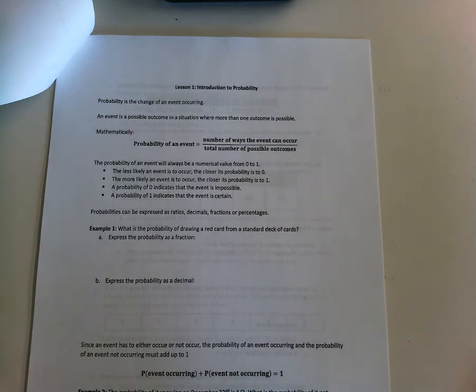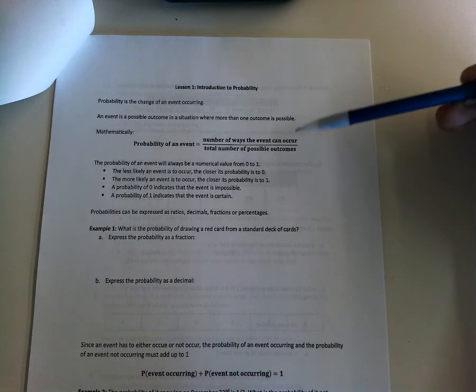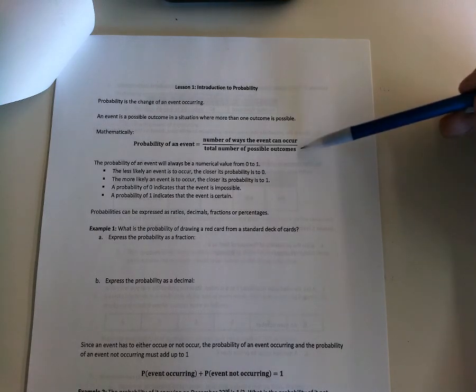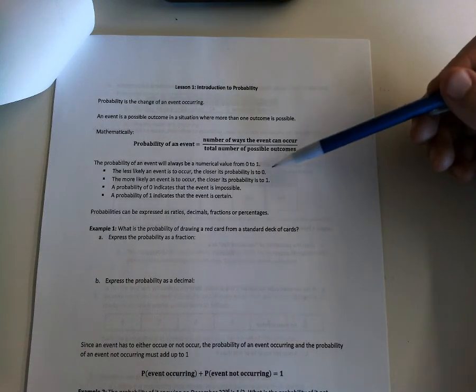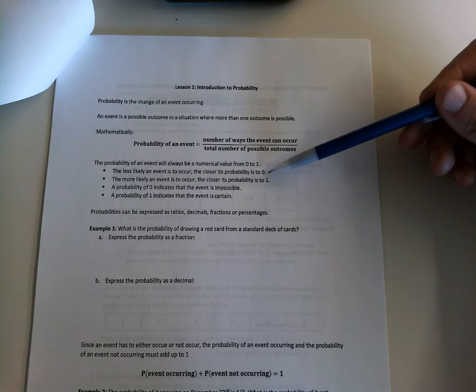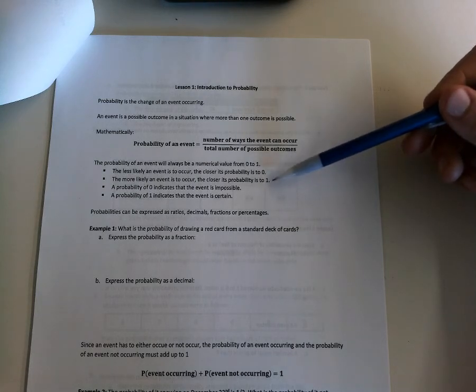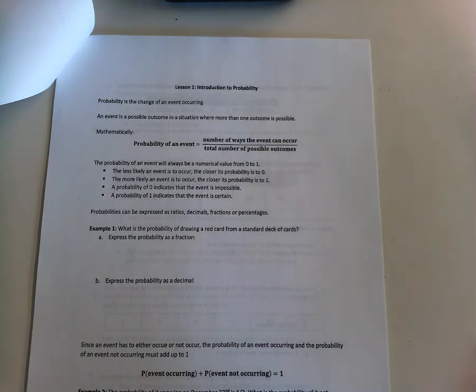So mathematically, probability is calculated by taking the number of ways an event can occur and dividing it by the total number of possible outcomes. Now, in general, probability will always have a value between 0 and 1. So this could be a fraction, a decimal, even a percent. The less likely an event is to occur, the closer the probability is to 0. The more likely it is to occur, the closer it will be to 1. A probability of 0 indicates that the event is impossible, and a probability of 1 indicates that it's certain. So we can express these as ratios, decimals, fractions, or percentages.